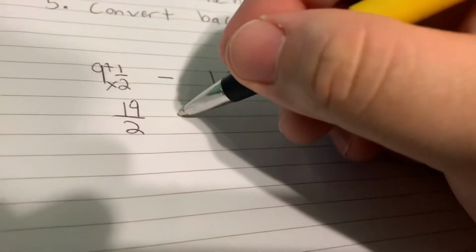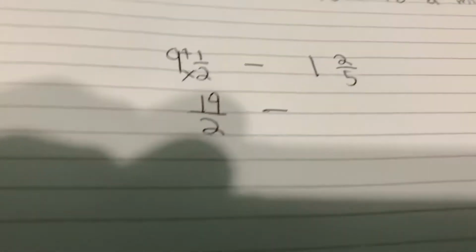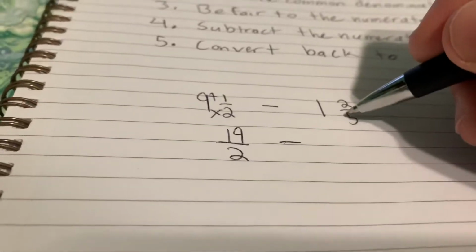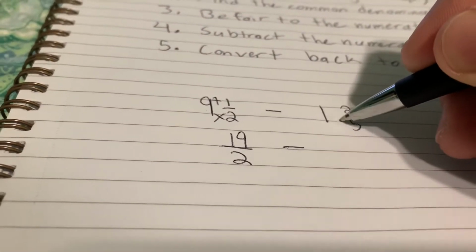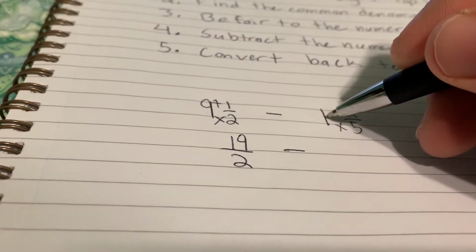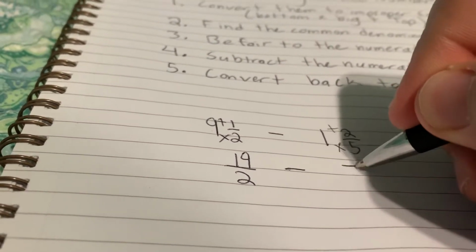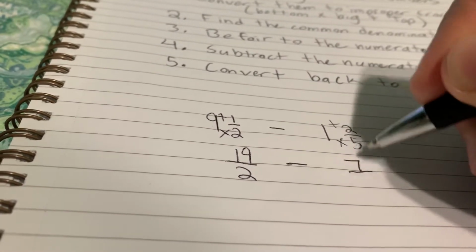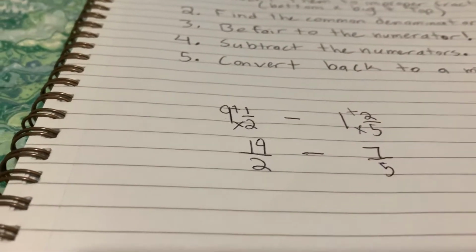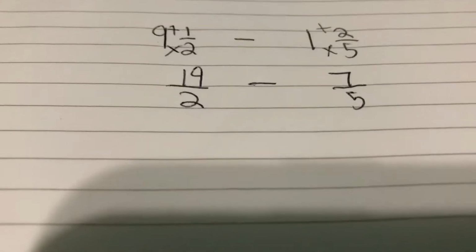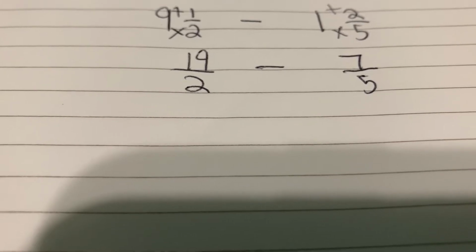All right, I'm going to go ahead and add my little minus sign. Then we have 1 2/5. So I'm going to do bottom times big plus top. 5 times 1 is 5, and plus 2 is going to be 7. And the 5 are fifths. That's going to stay our bottom number. So now we have 19 halves minus 7 fifths.